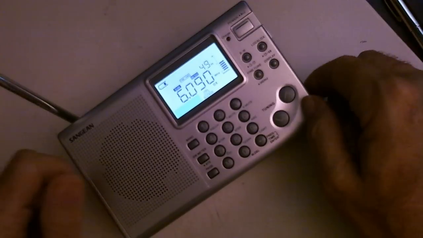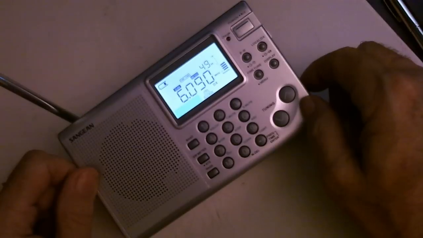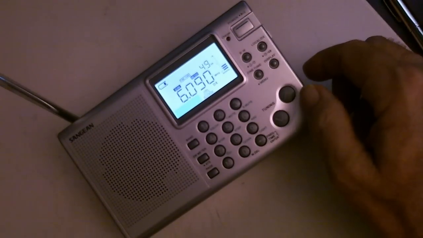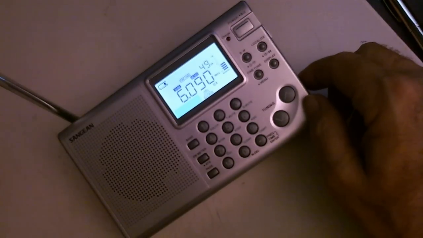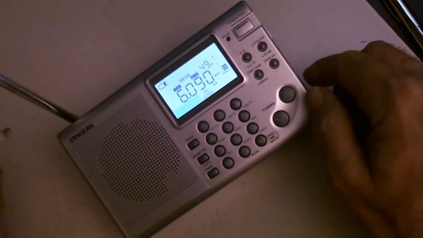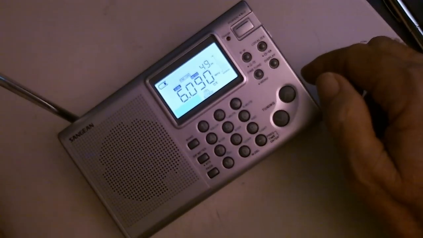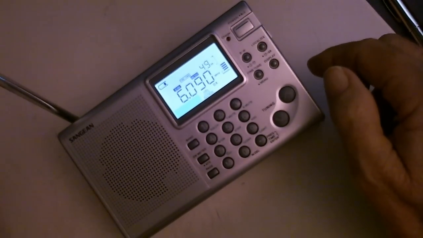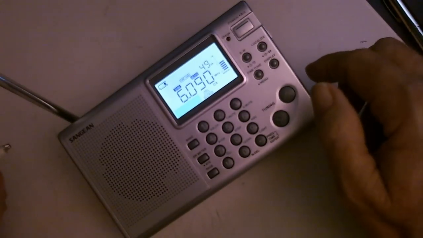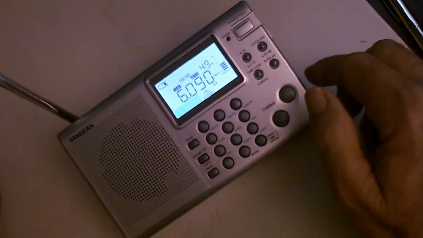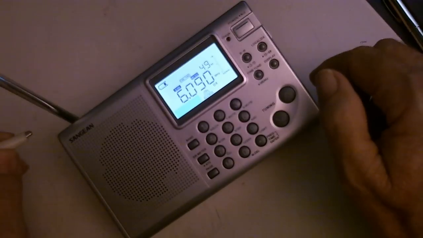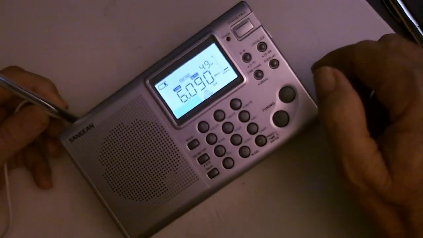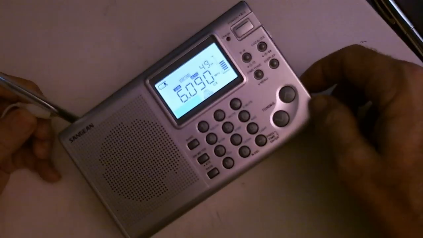Now let's just try something. Turn this back up, and I've got my external antenna hooked up with an alligator clip because there is no antenna jack on this radio. So the only thing I can do is just clip the outside antenna, the G5RV, to the telescopic antenna. So I'm going to do that now. We turn the volume back up first.